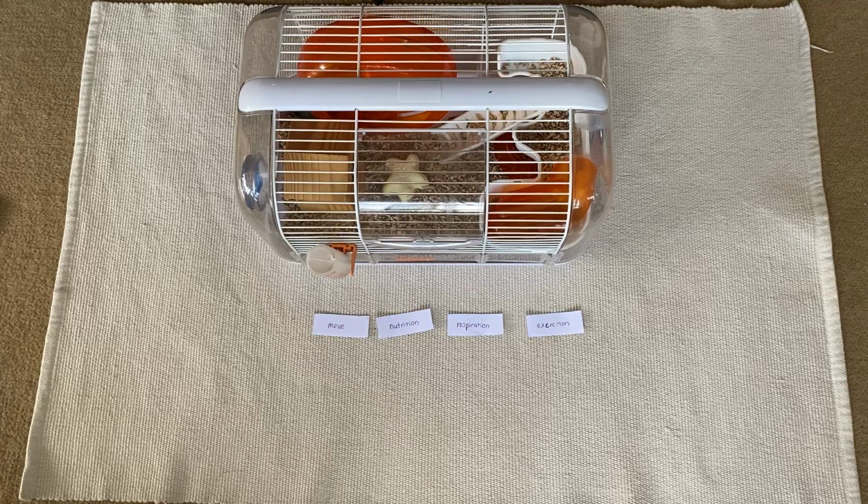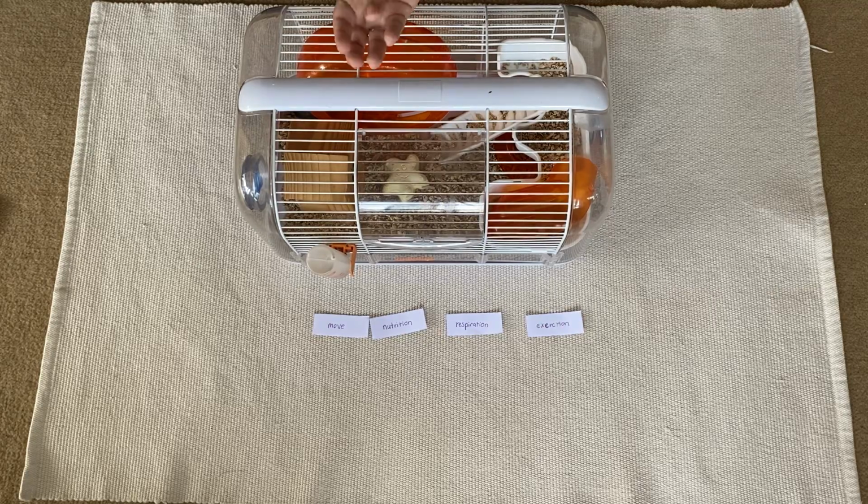Do you remember the first day when we brought this hamster to the classroom? Do you remember how big it was? It was so small, right? It was a little baby, and look at how big it is now. What happened to it? It grows. It grew. So all living things grow.